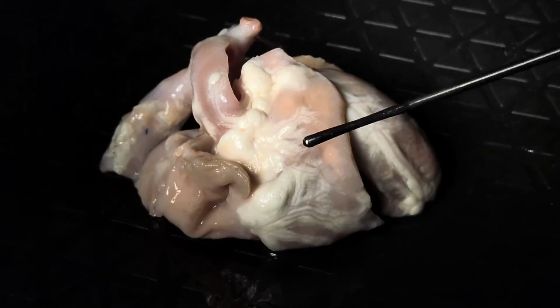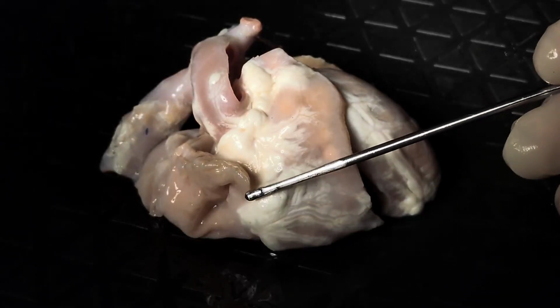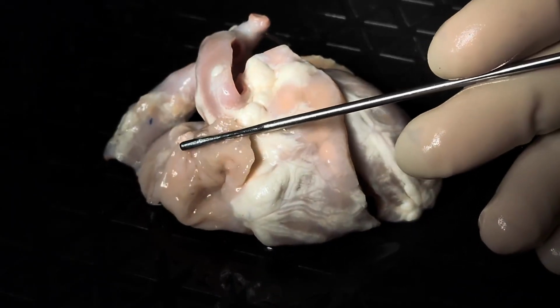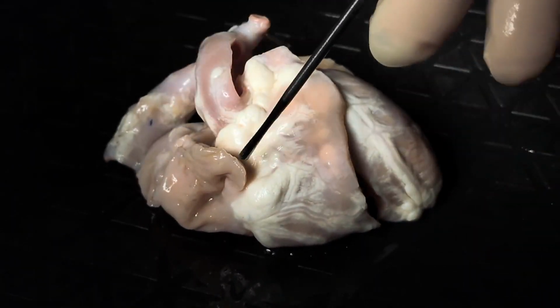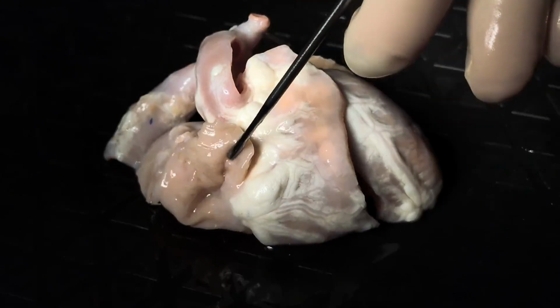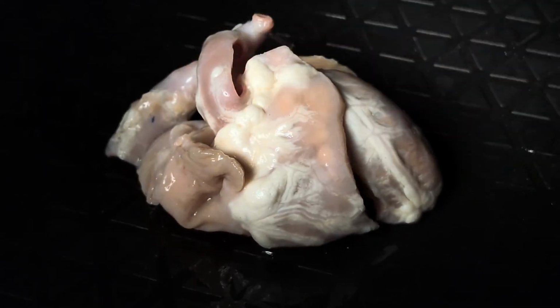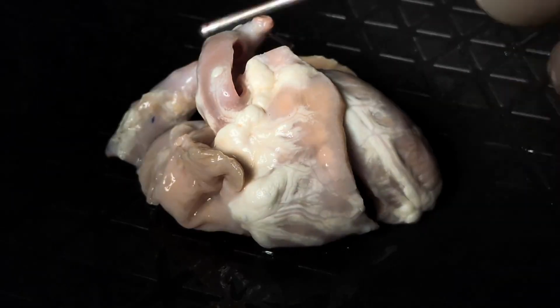Right? And usually what I like to do is start off by finding the right atrial appendage, which is the right atrial appendage here. And you'll see that it's triangular, broad-based, or pyramidal in shape. So why don't we go ahead and open up the heart from there.